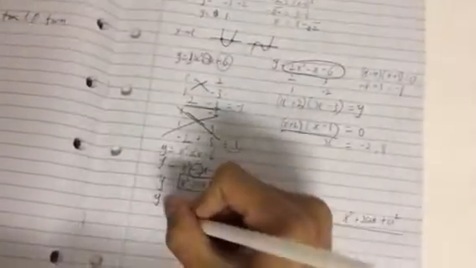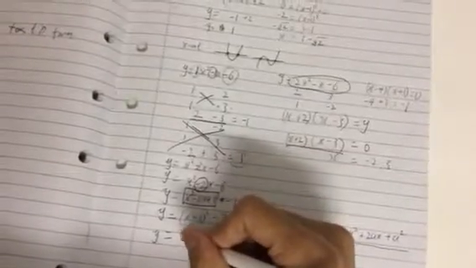We want the turning point, so we have to find the perfect square to make up the turning point. The turning point is x equals 1, y equals -7. The turning point is (1, -7).